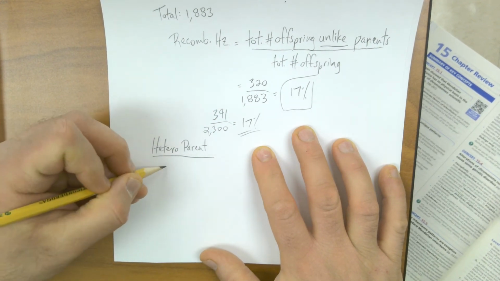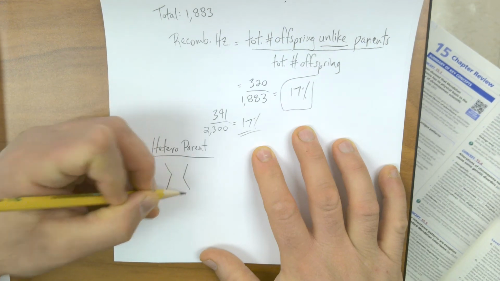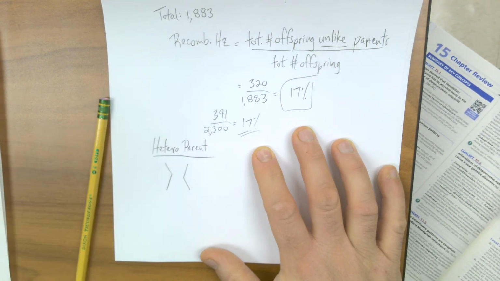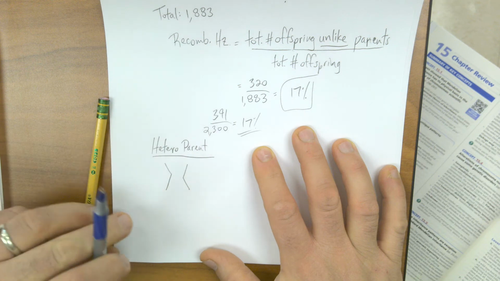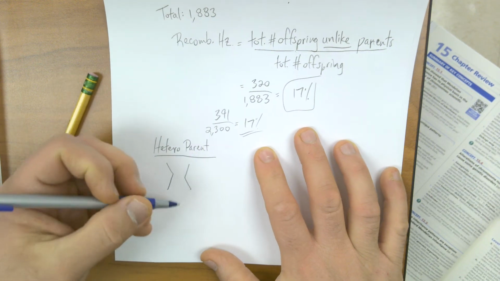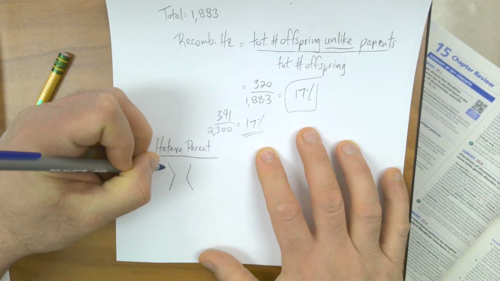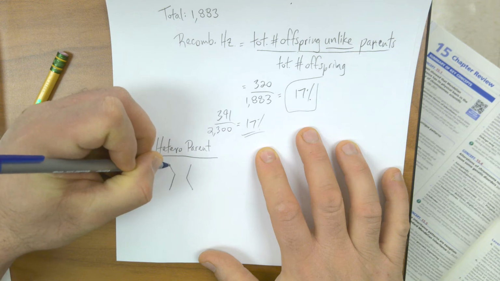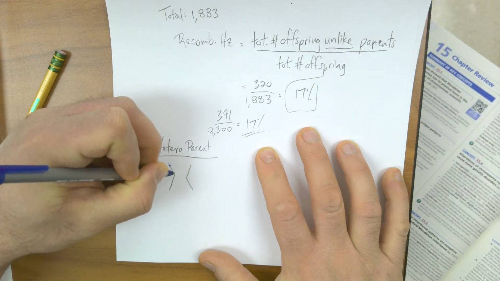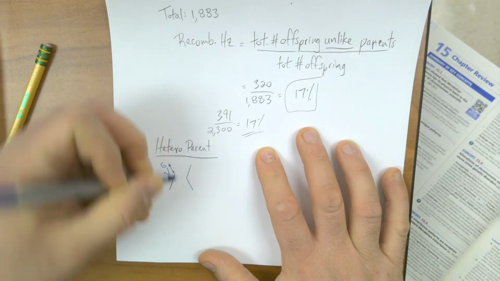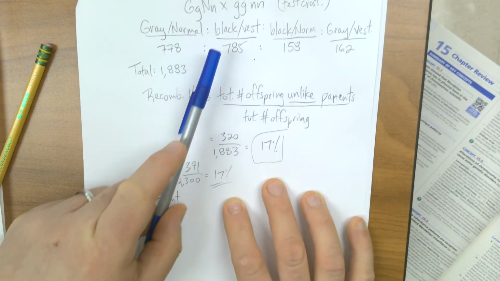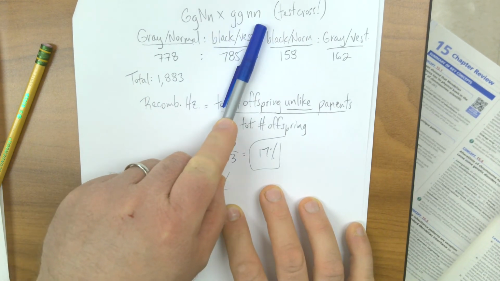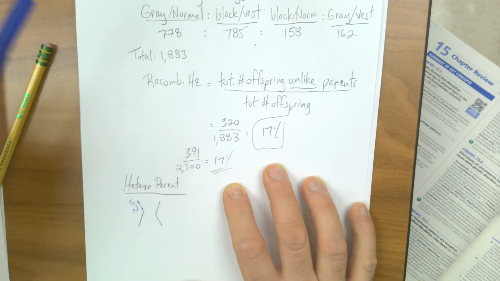Okay, so here are the chromosomes. They're gray and normal. So this parent is gray and normal winged, and the other parent is black vestigial, so that's homozygous recessive.